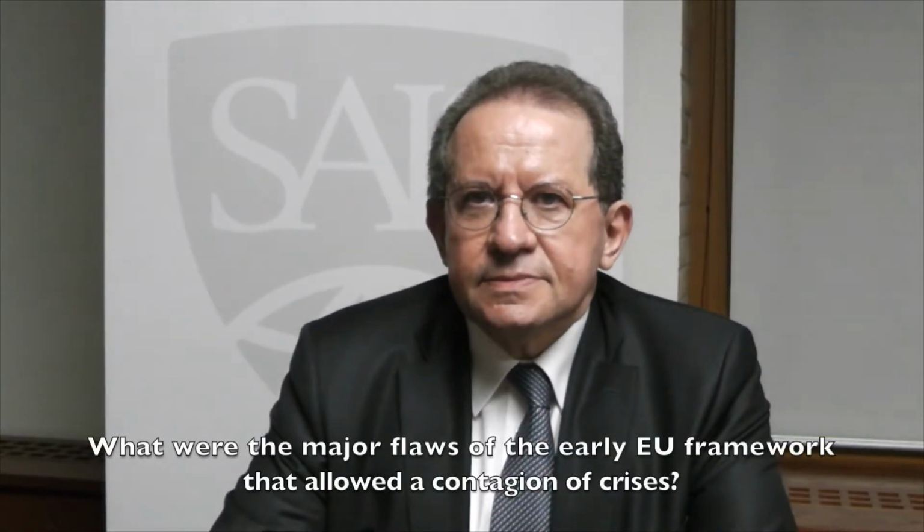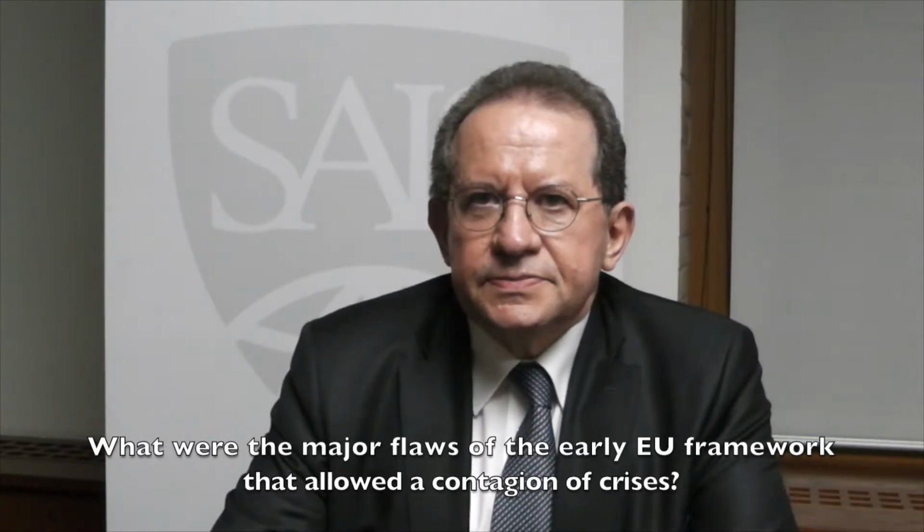What were the main flaws of the original monetary union framework that allowed a contagion of crises such as in Greece? The following. Indeed, the initial design of monetary union was very minimalistic. It was just to have the single currency, a central bank for the single currency, and a fiscal brake in the Stability Pact. And all the rest was supposed to work smoothly. Well, it didn't, because there were these three shortcomings.